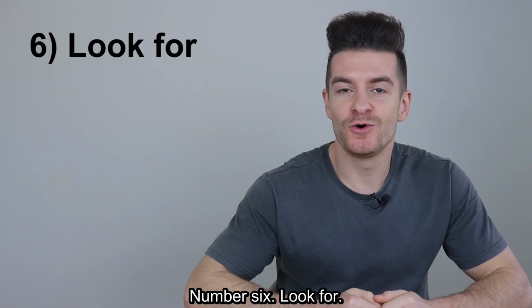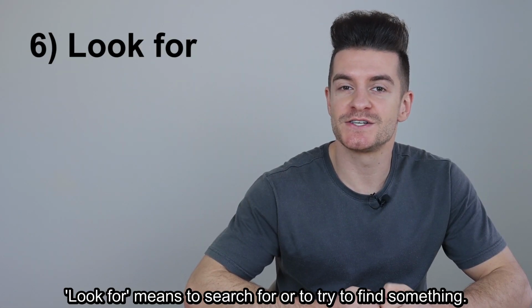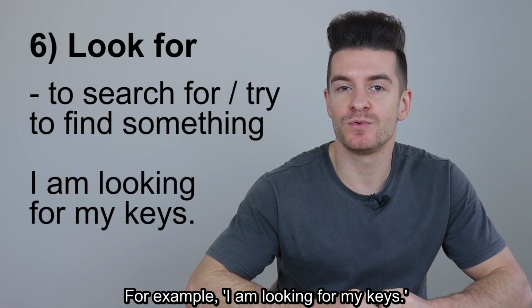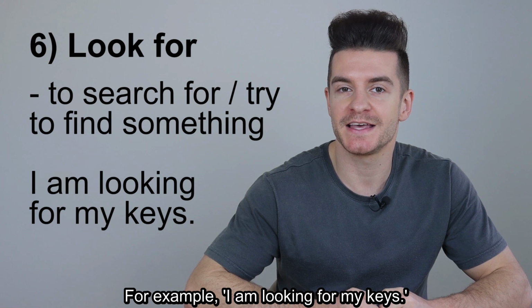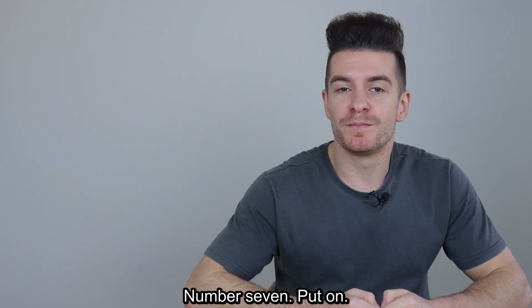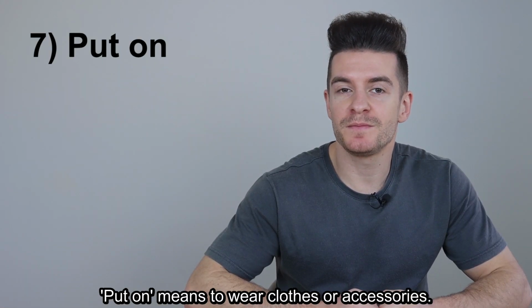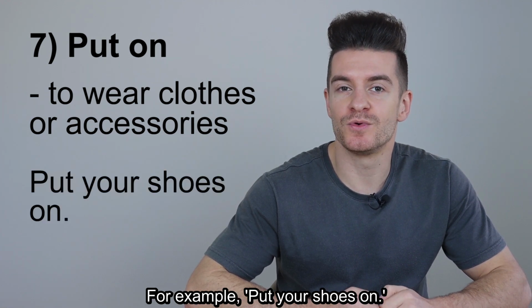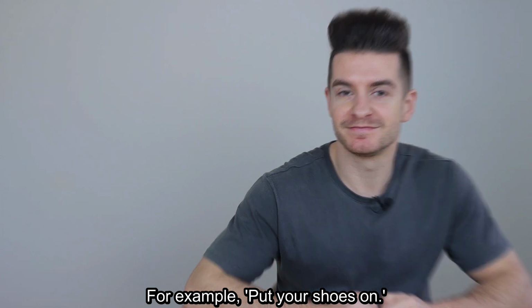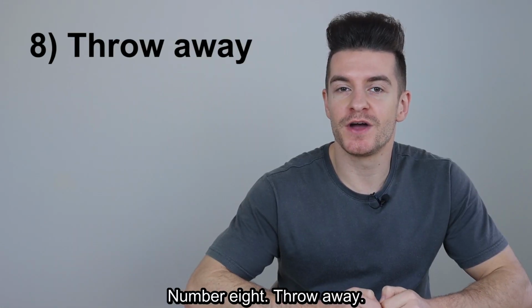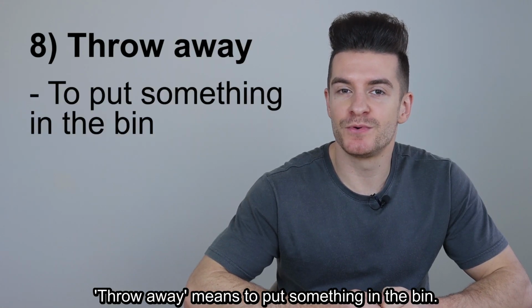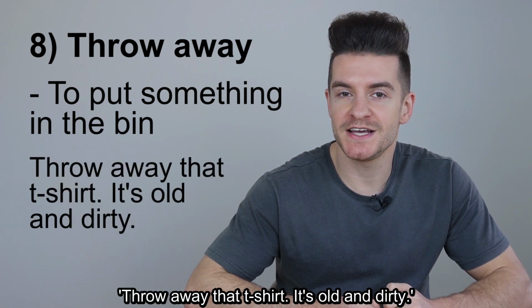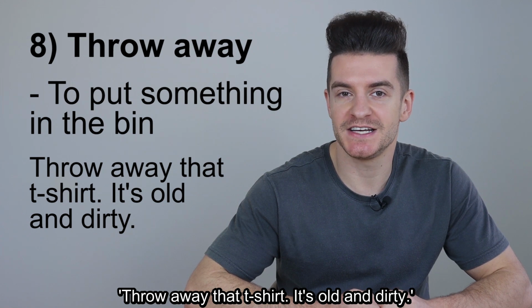Number 6, look for. Look for means to search for or to try to find something. For example, I am looking for my keys. Number 7, put on. Put on means to wear clothes or accessories. For example, put your shoes on. Number 8, throw away. Throw away means to put something in the bin. For example, throw away that t-shirt, it's old and dirty.